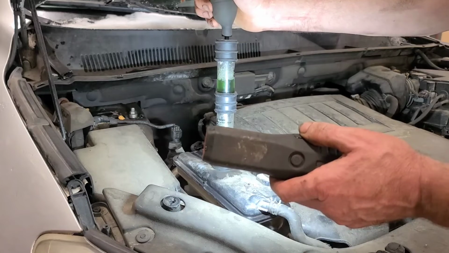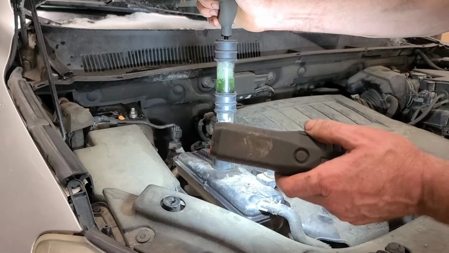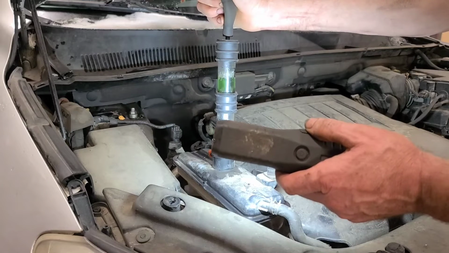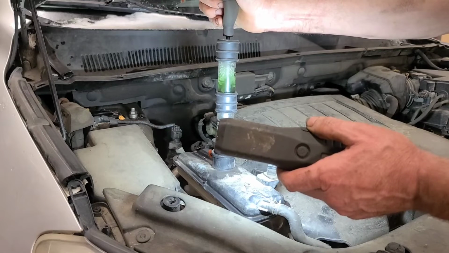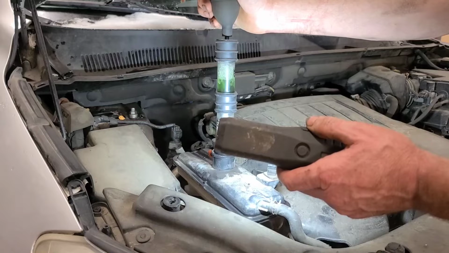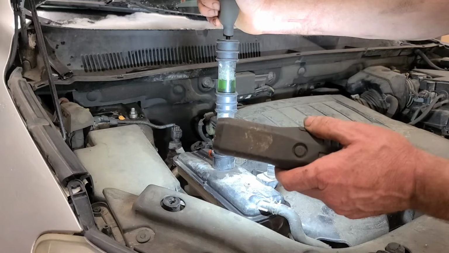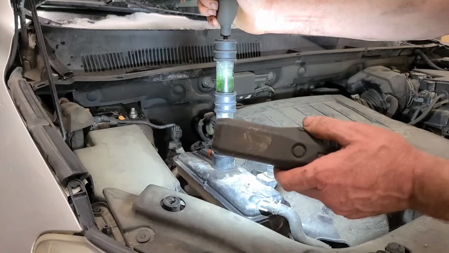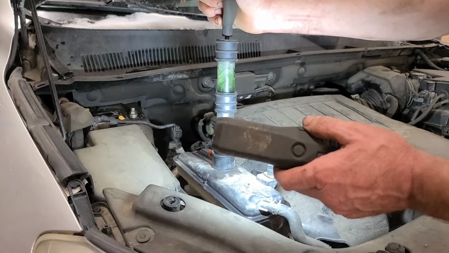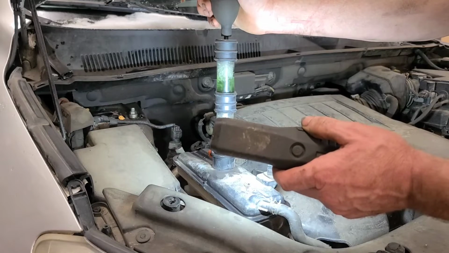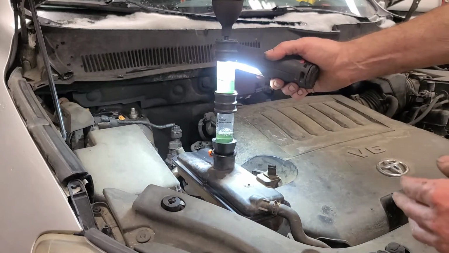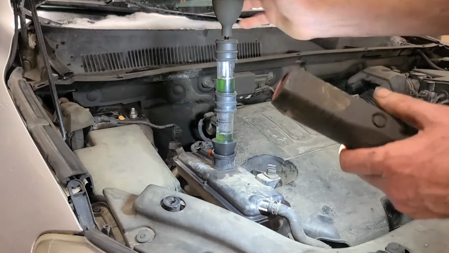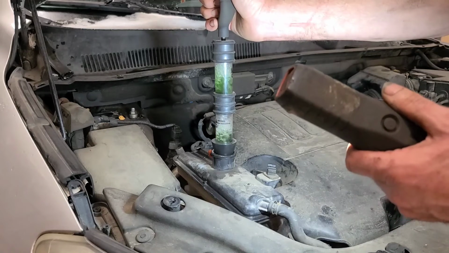Definitely greener than it was. Got a yellowish tinge to it now.